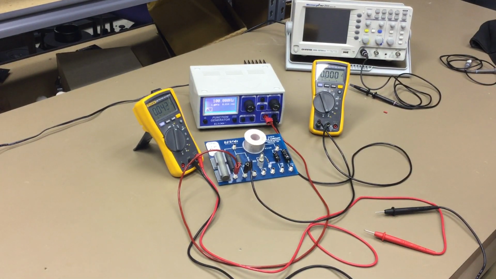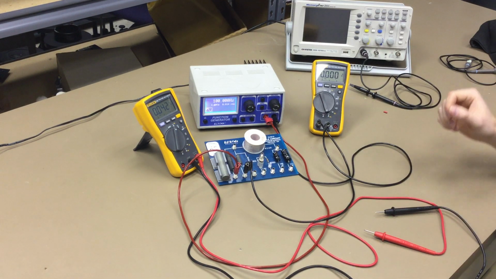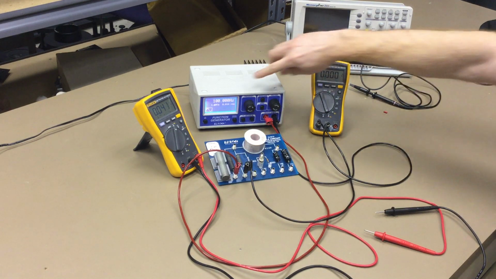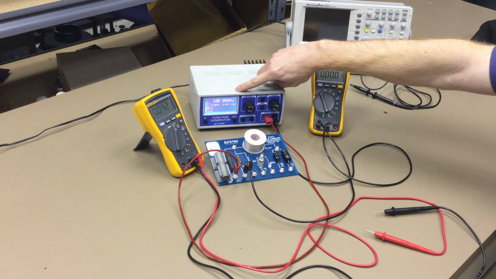This is lab 3, part 5. We're going to be doing a similar experiment to part 1, except this time we switched the function generator to output AC. You can see right here that the function generator is set to 100 Hertz AC, and it is outputting a sine wave.